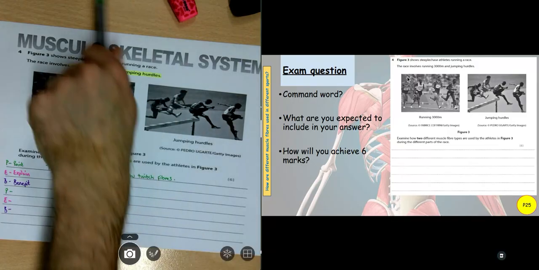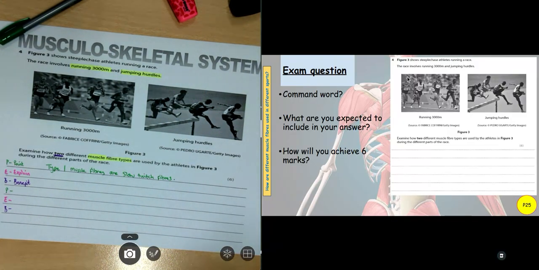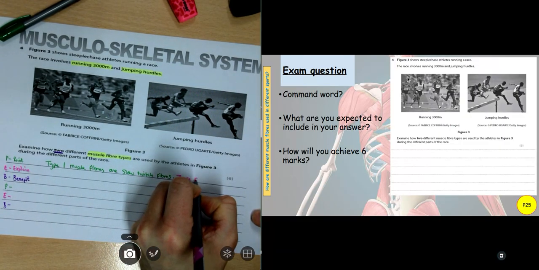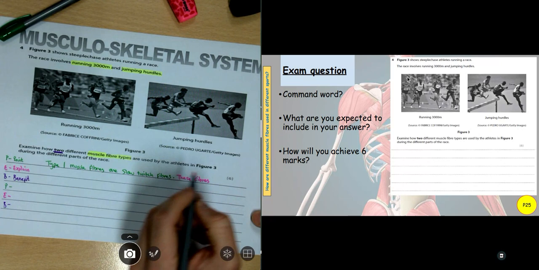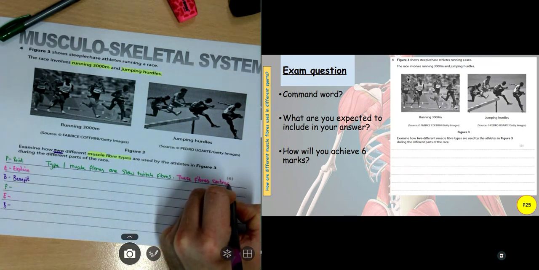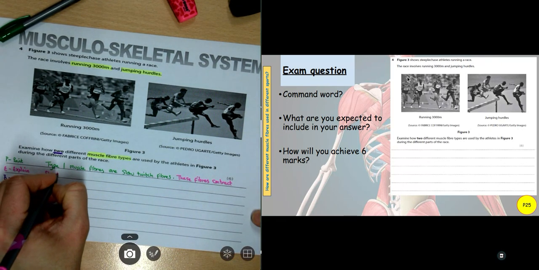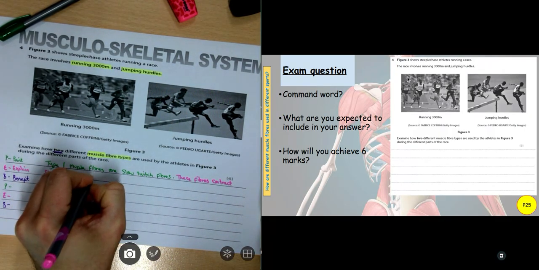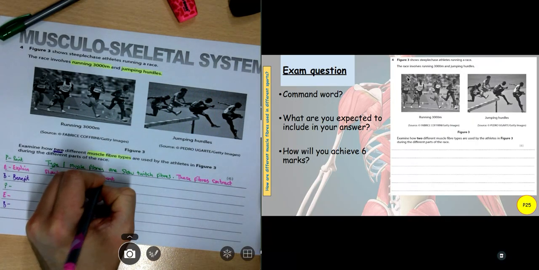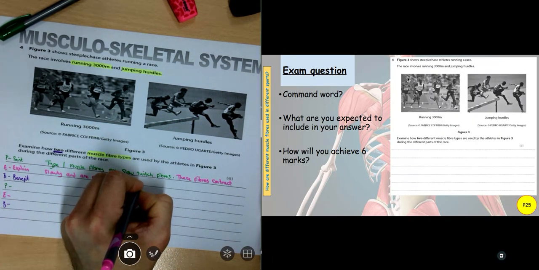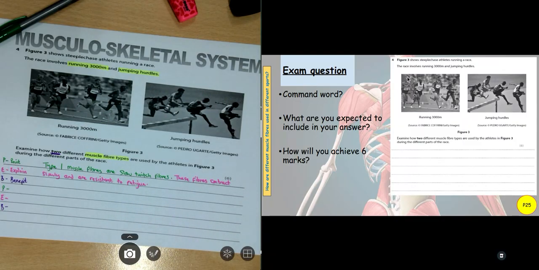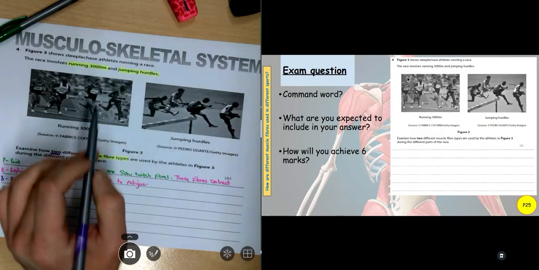What I would then do is explain that, explain what I mean by that. These fibres contract slowly and are resistant to fatigue. What I'm now going to do is link that to the benefit of performance.